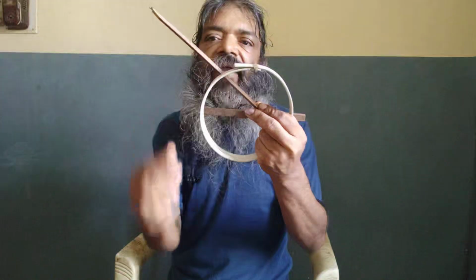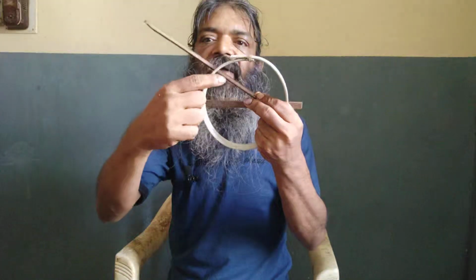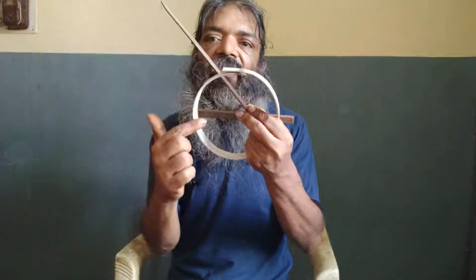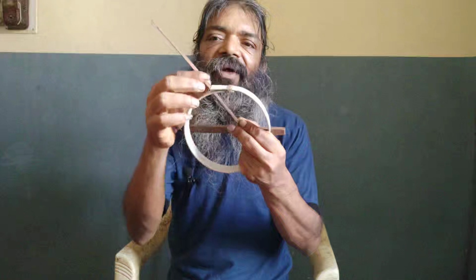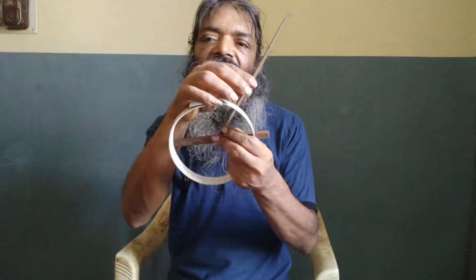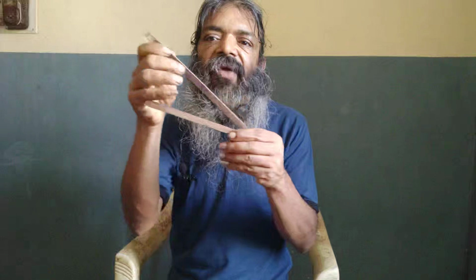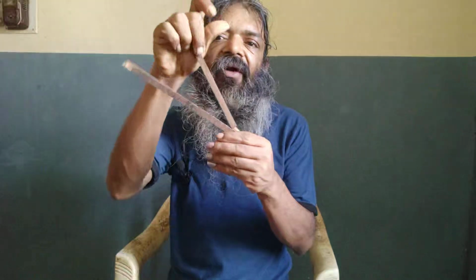Then wedge number 2 from here, and then wedge number 3, this one. Not from here to here. Third one. Wedge number 4. Wedge number 5. Like that, I divide this circle into so many wedges. This is the first wedge, this is the second wedge, this is the third wedge.